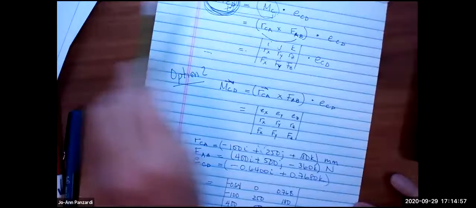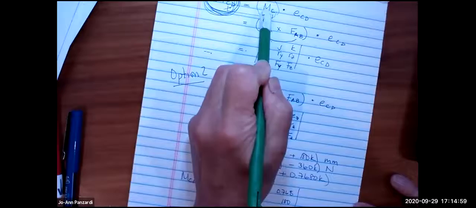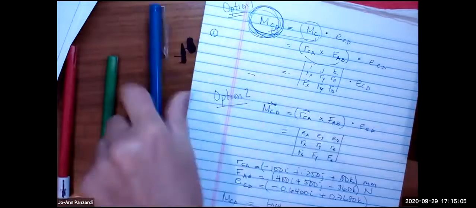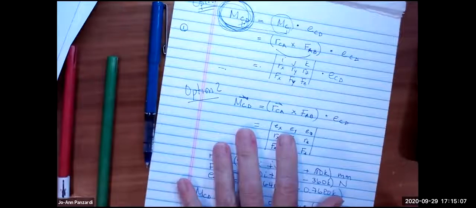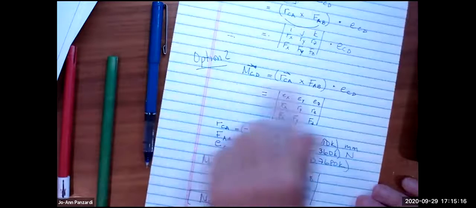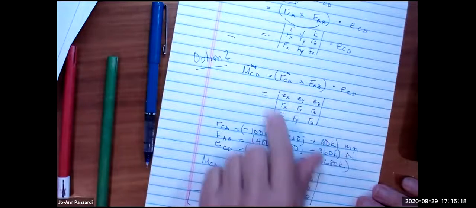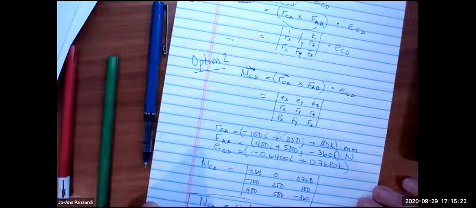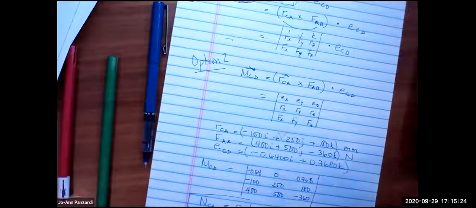Okay, all right. The difference is, for option 1, you have to solve for the moment about a point first. Whereas in option 2, you don't solve for the moment about the point at all. You go straight away and find the moment about the line.